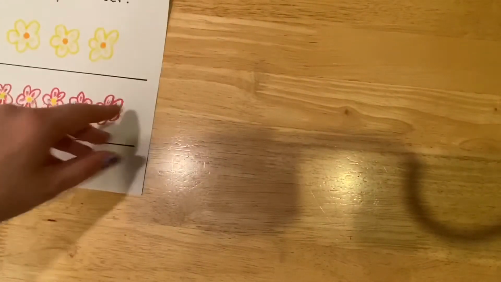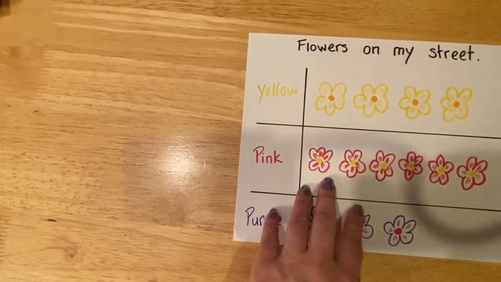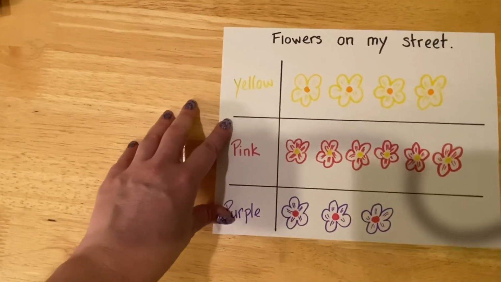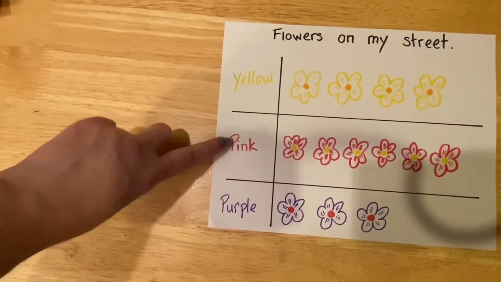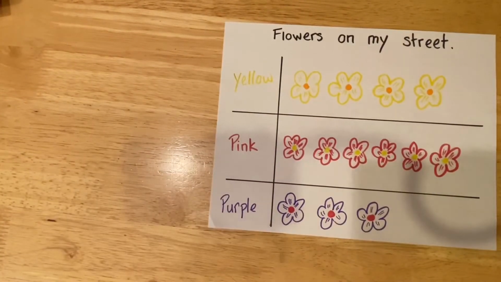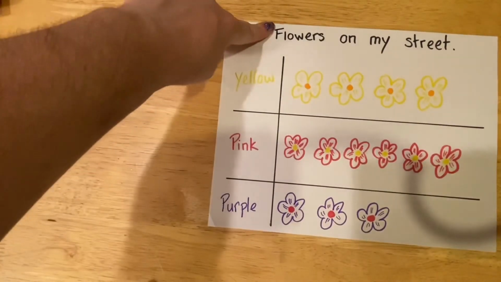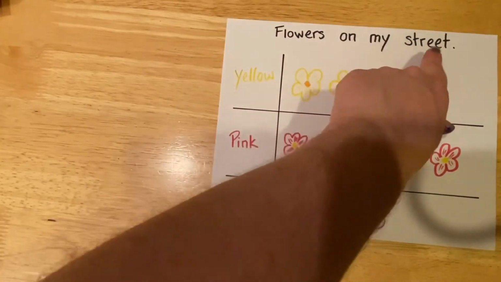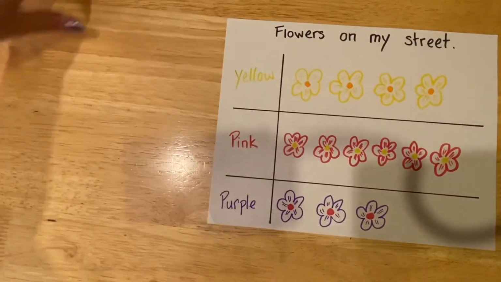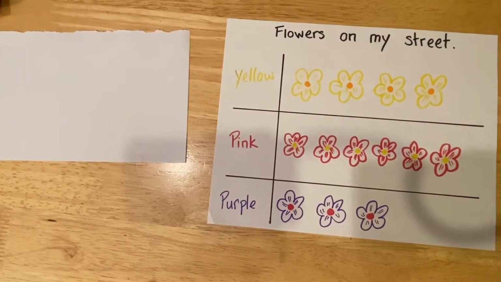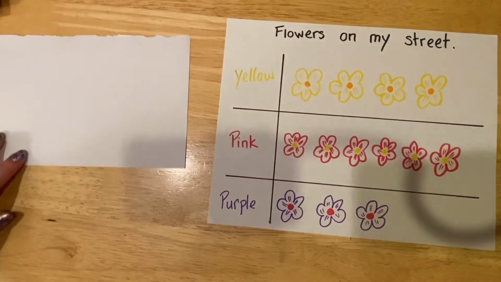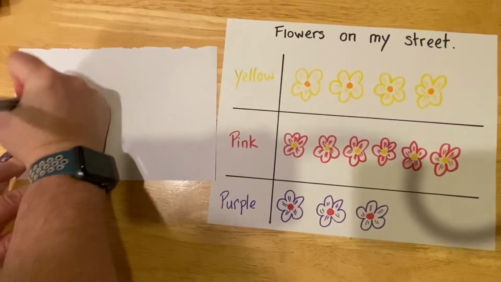And today on my walk, I looked at the flowers that were on my street. These were different bushes or plants that had flowers on them. So on my graph, I organized it by the 3 main colors, yellow, pink, and purple. What goes on the top of my graph? My title. My title is Flowers on My Street. All right, so how many yellow flowers did I see? I saw 4 yellow flowers. Let's write a 4.